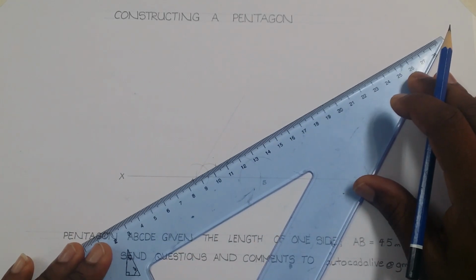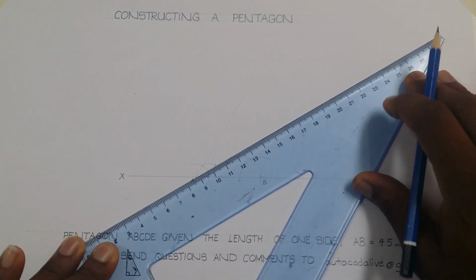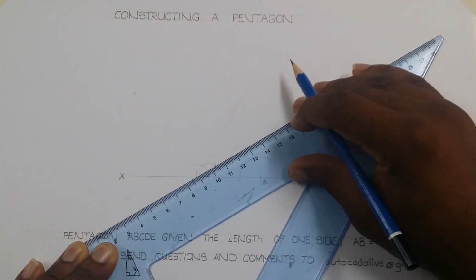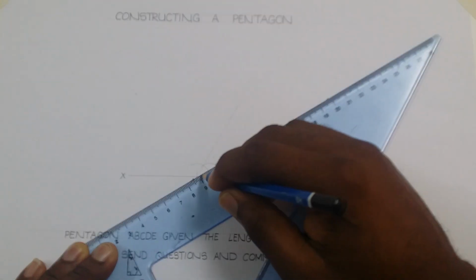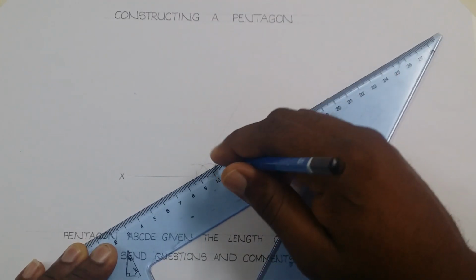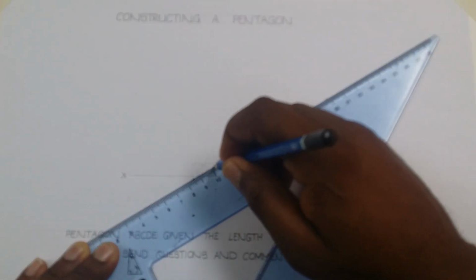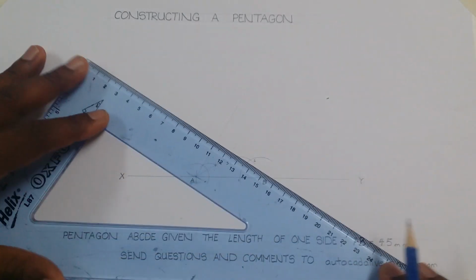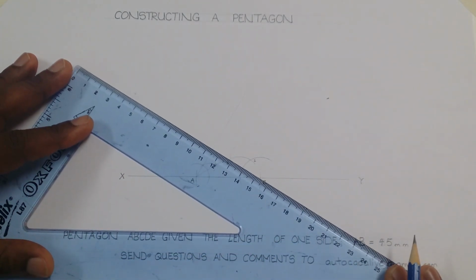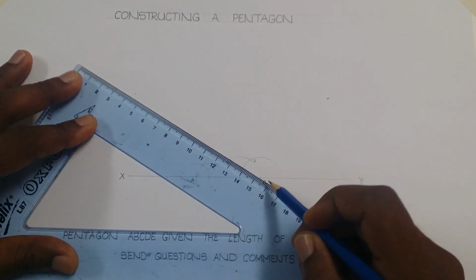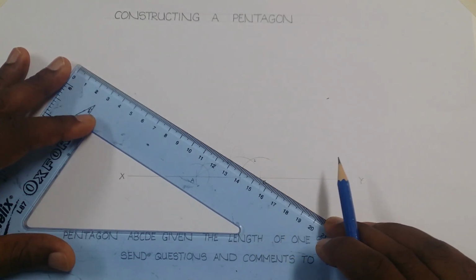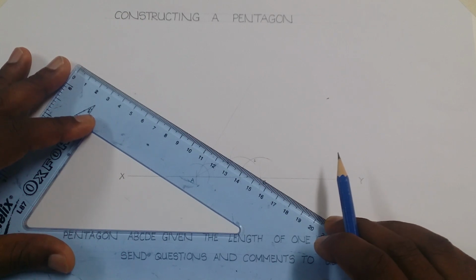And now for the 30-degree angle. Remember, the required angles are 60 and 45, not 60 and 30.